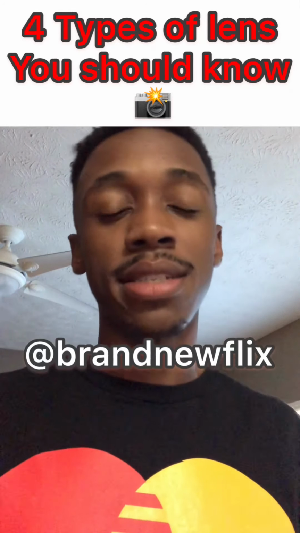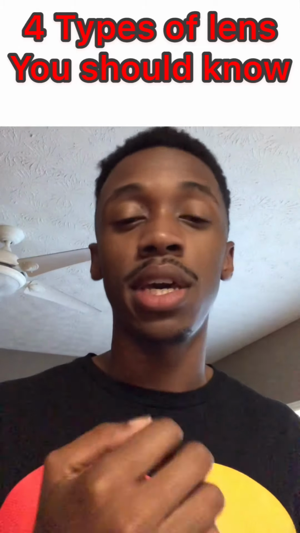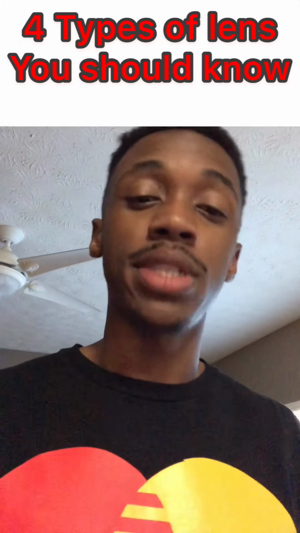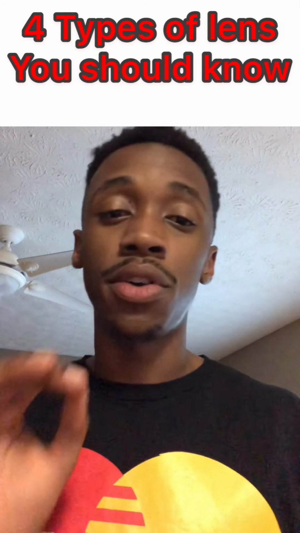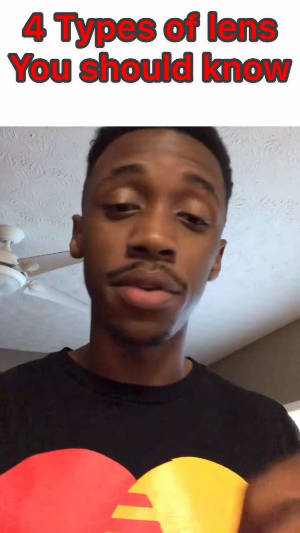Film advice. Today we're going to be talking about the top 4 types of lens you need to know as a photographer or a director. So number 1 is boom, your telephoto lens. Your telephoto lens is a lens to shoot long focal length.